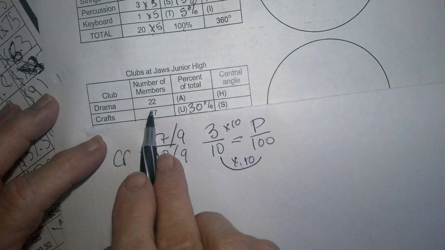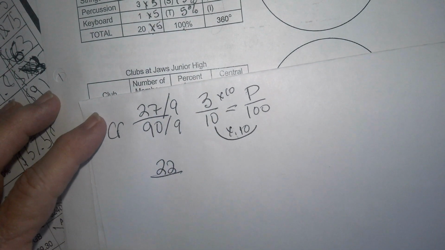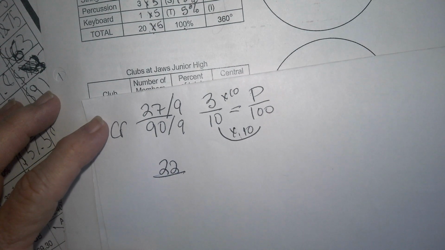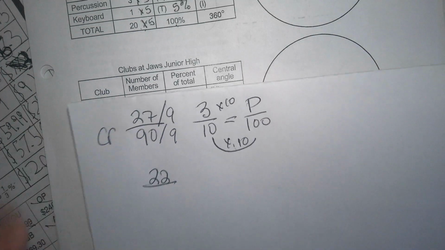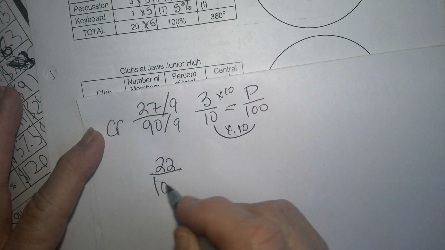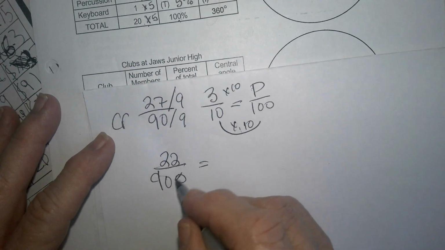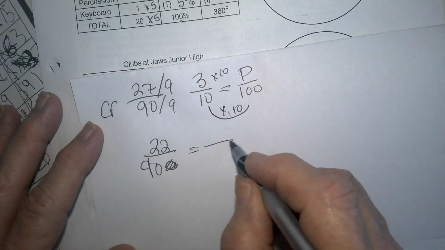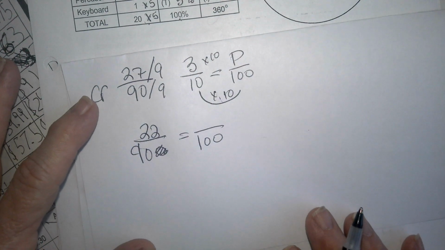And then the last one right here is, the 3 of you need to stop talking. Okay, stop. Is that, no, it's 3 over 90. 22 over 90. And then should I reduce that? I don't know.